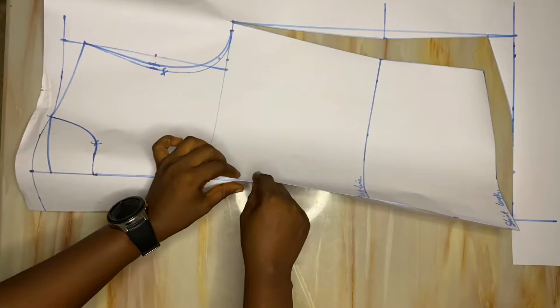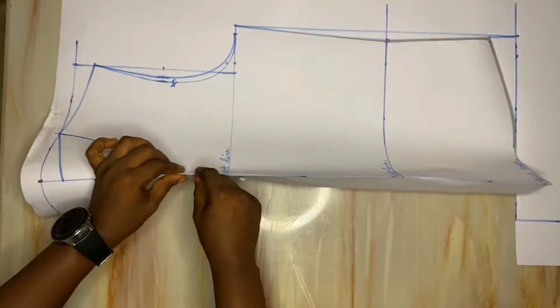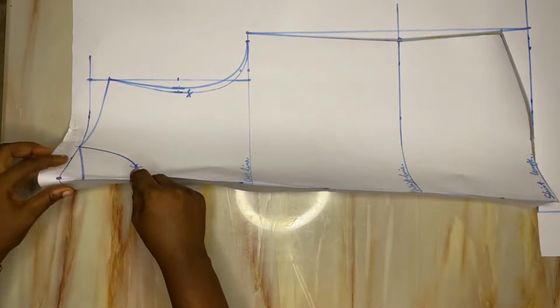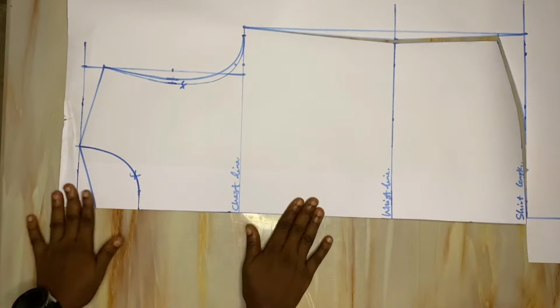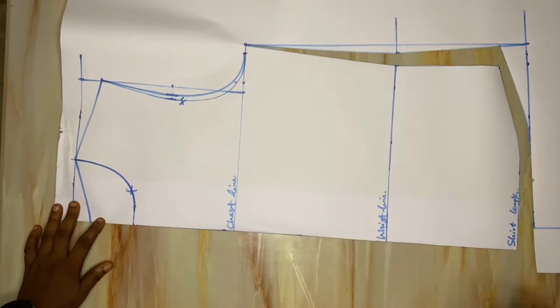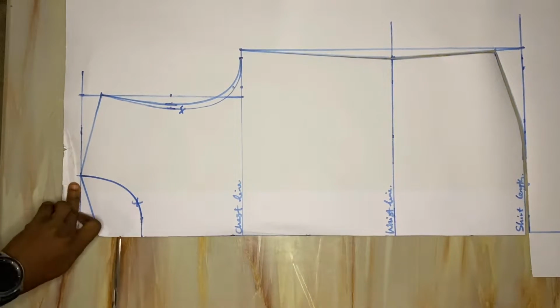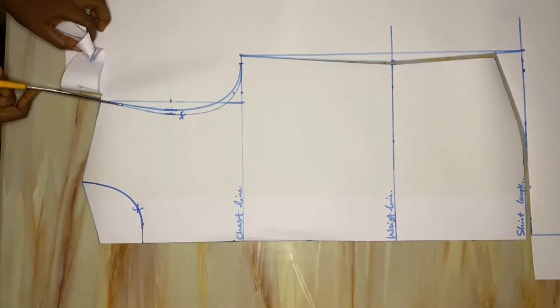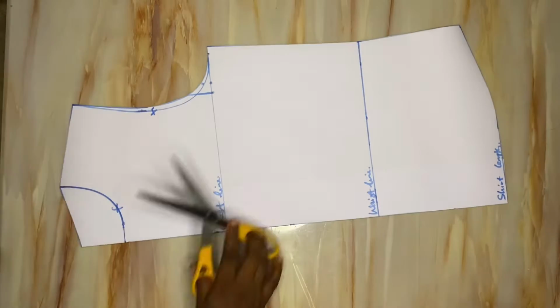So you just go ahead and fold it like this. You can see the way I am folding it. So you fold in the 2.5 inches. So this is what I need for the back pattern. And I'll go ahead and bring in my scissors and continue with the cutting. So I'll cut out the back neckline, the shoulder, and the back armhole.